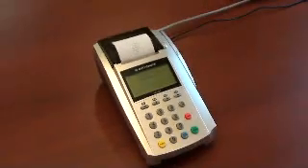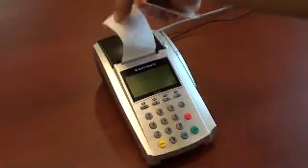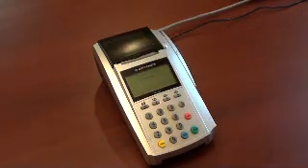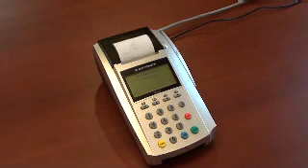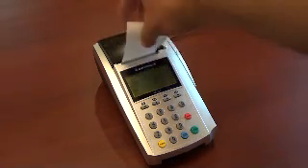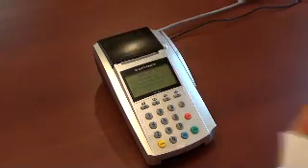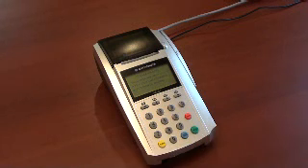It says approved, a piece of paper comes out, and it'll wait a few seconds while you tear that off, and then another slip, which is identical, will come out, and that transaction is finished. Now, had that transaction been denied, it would have just said the word denied, and it would not have printed a slip of paper, and that would have been the end of it, and you would have had to tell the customer that it was not allowing that transaction.